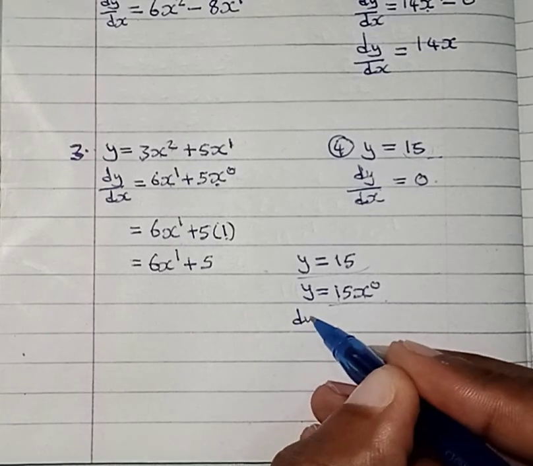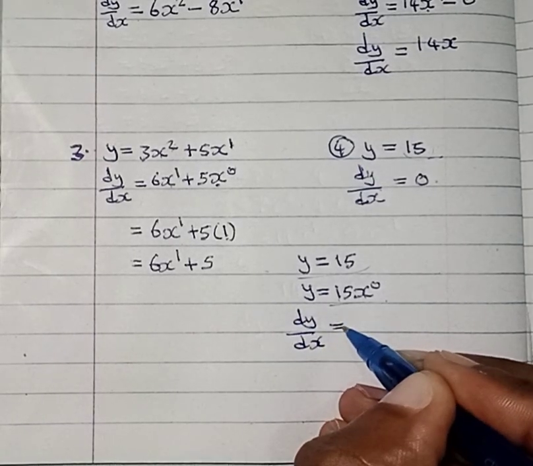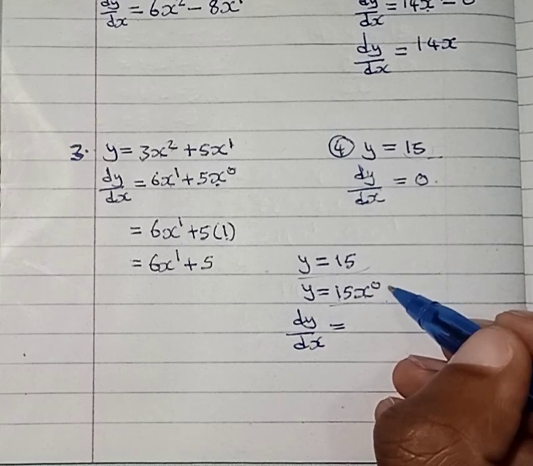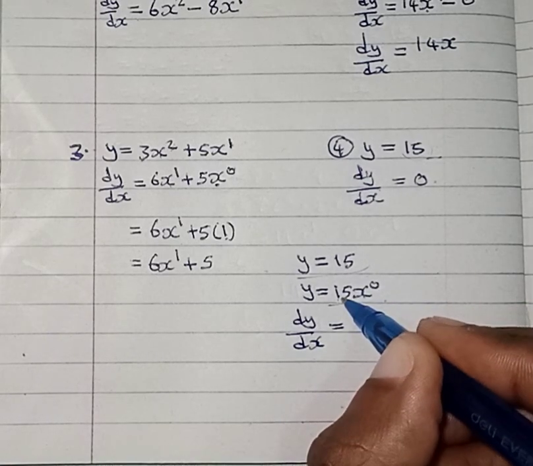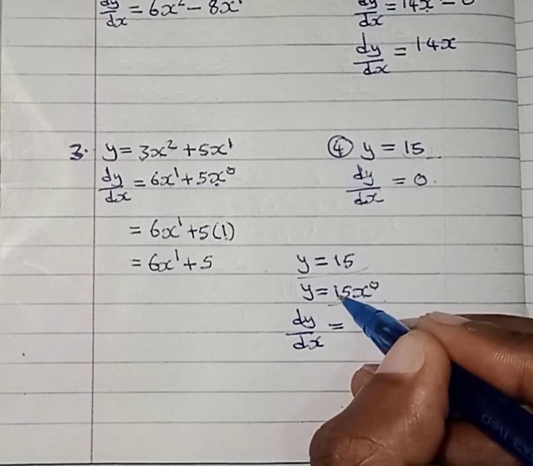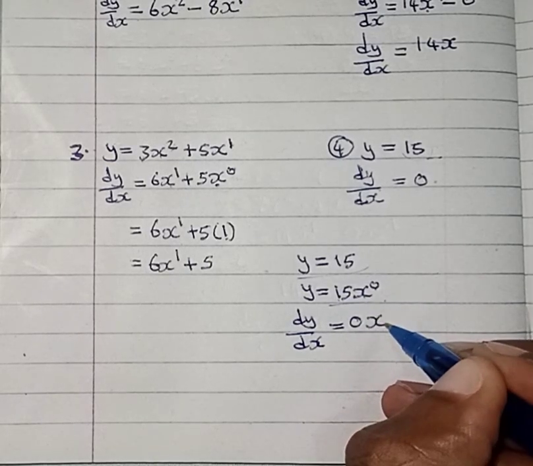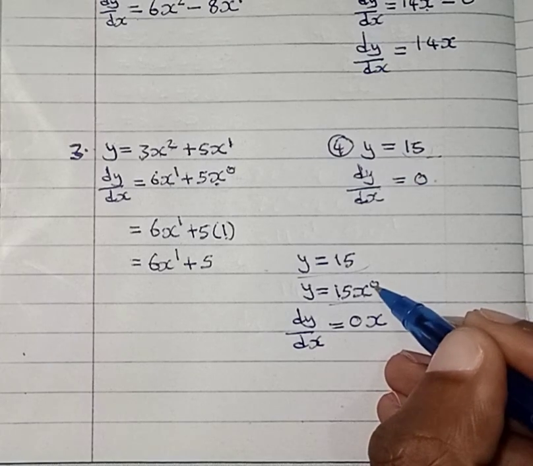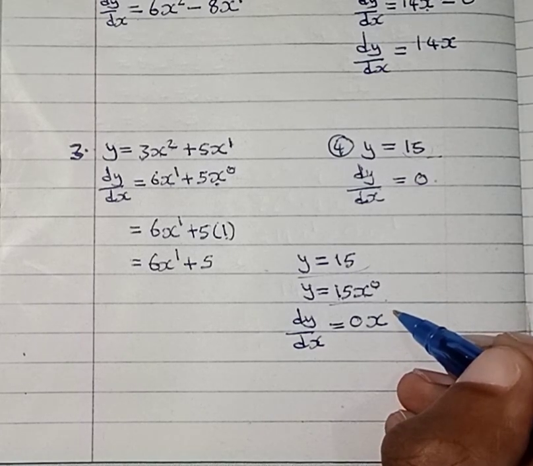When we try to differentiate, dy dx is equal to... the rule for differentiation is the power multiplied by the coefficient. So 0 times 15, we get 0. Then drop the x. Then we reduce this power by 1. So we say 0 minus 1, we get negative 1.